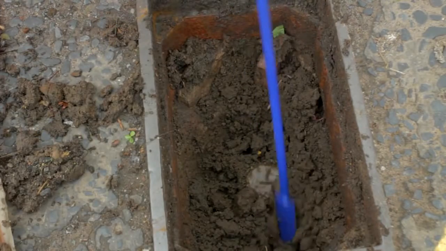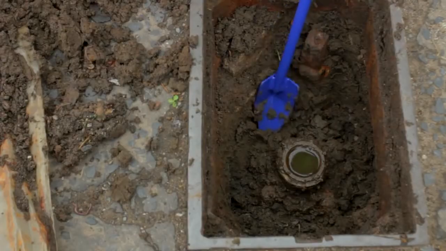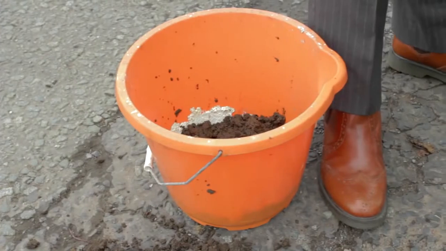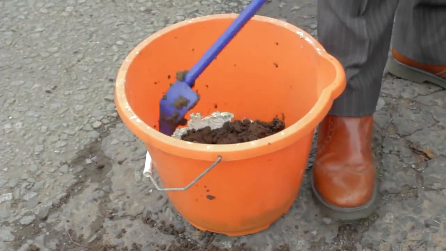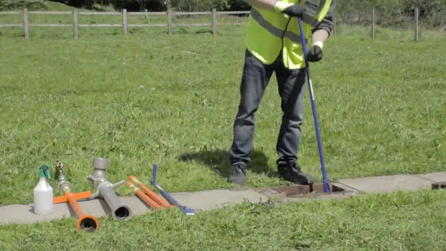Remember, never put your hands into the chamber. There could be discarded needles in the silt. It's a quite common way to dispose of them. Use proprietary tools to remove the debris.